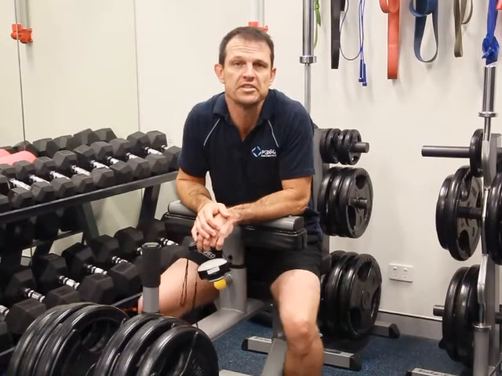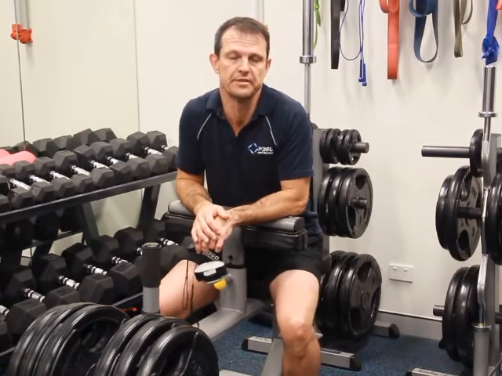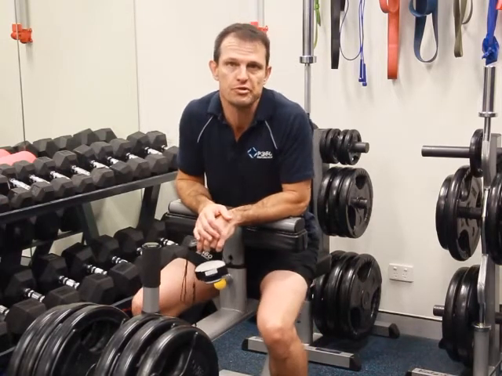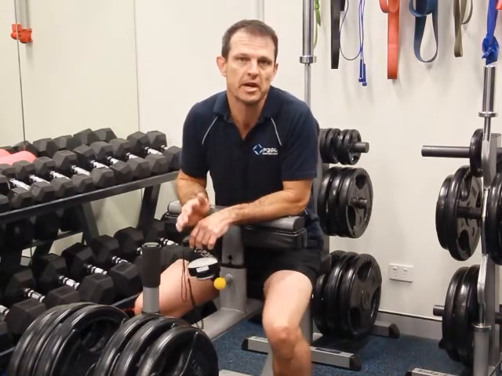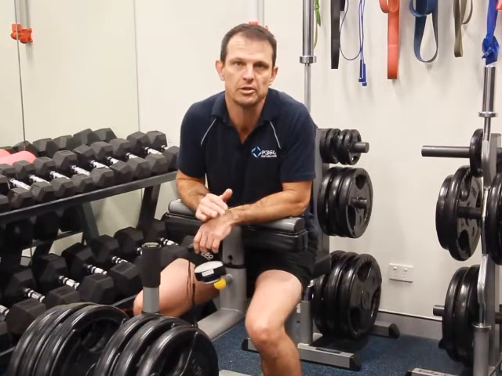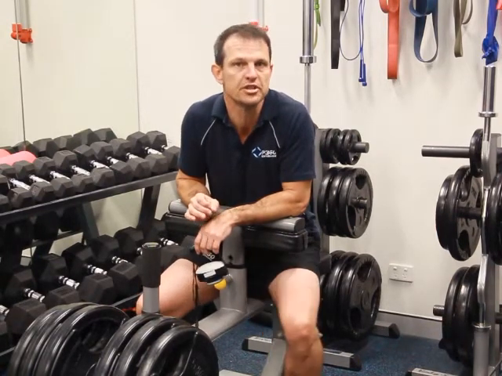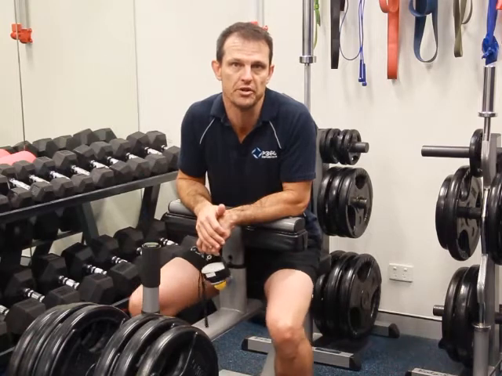Okay, so now we're at the stage where we want to start loading up the tendon. If anyone has told you to rest it for long periods of time, give it a couple of weeks rest and it will get better, absolute crap. Don't do it. You want the legit advice, you've got to make sure you're putting some load into the tendon.